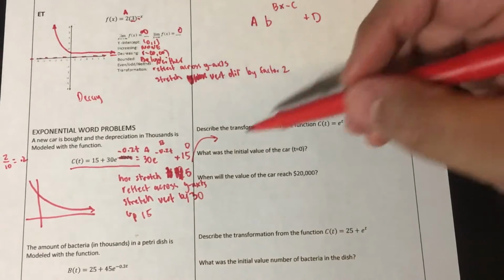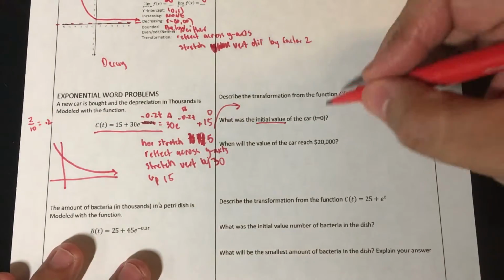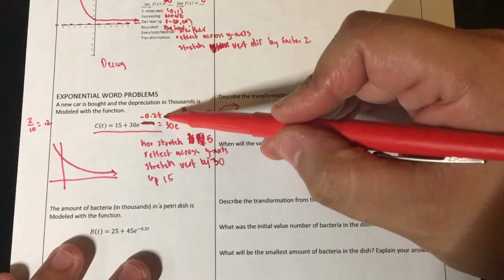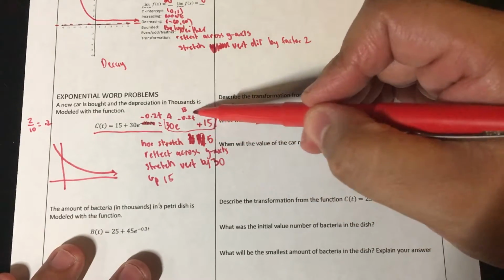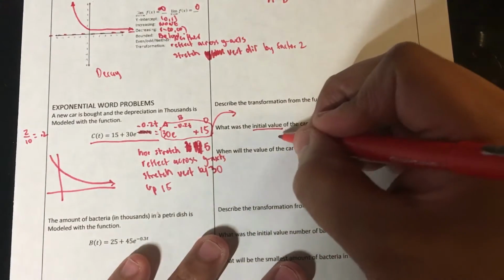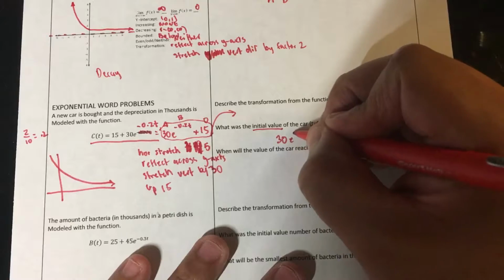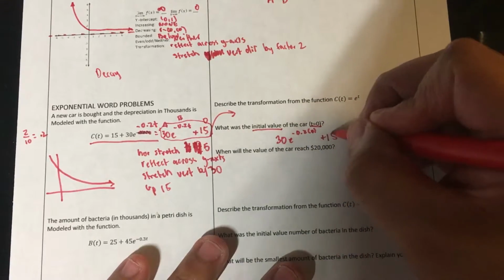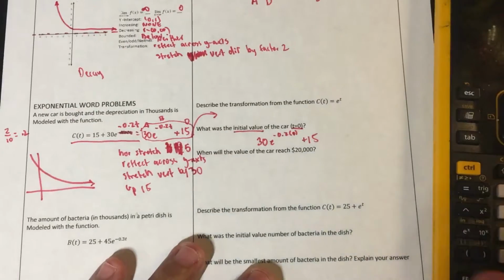What is the initial value of the car? What did you pay to get this car? Here, the time is equal to 0, so all I have to do is plug a 0 into my equation for t. So 30e negative 0.2 times 0 plus 15. I'm going to put that into my calculator.